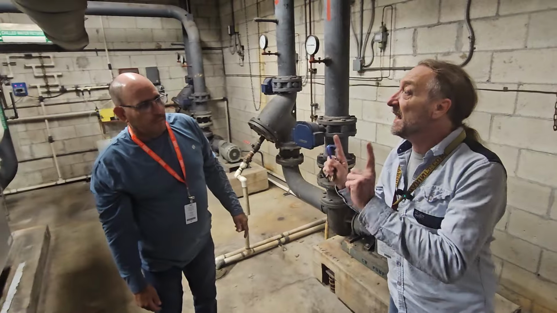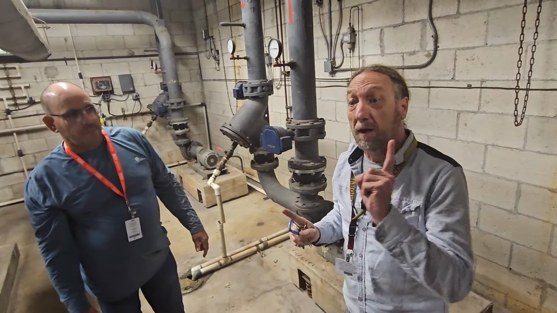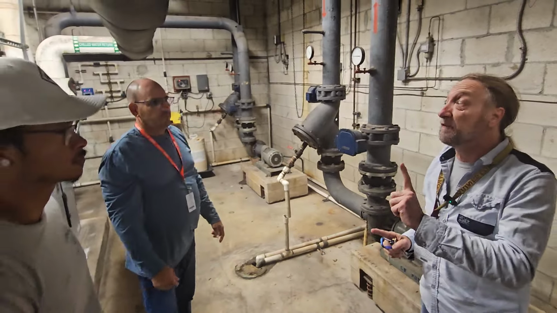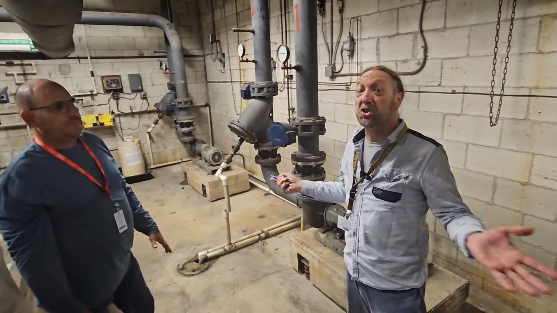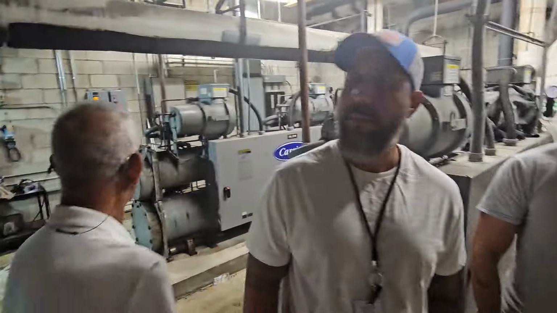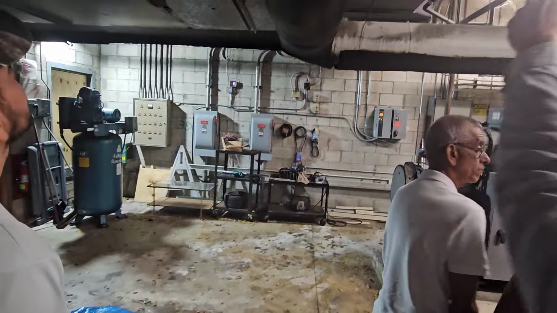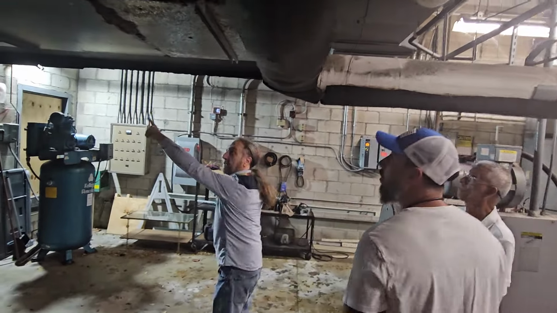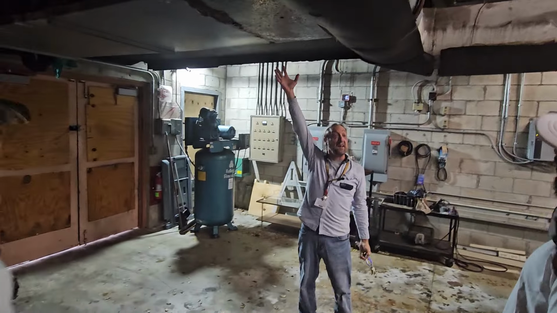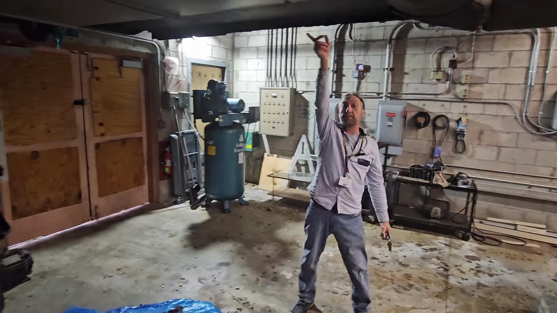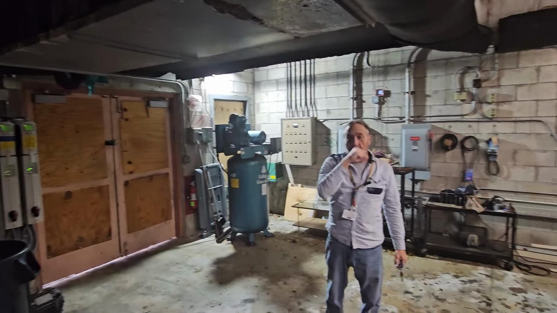I want you guys to count how many evaporators. ¿Cuánto evaporator tú veo? Right now, see if you can find the first one. Where's the first one? The water comes in here and goes out. This is the evaporator. The cold water goes here, in, and out.